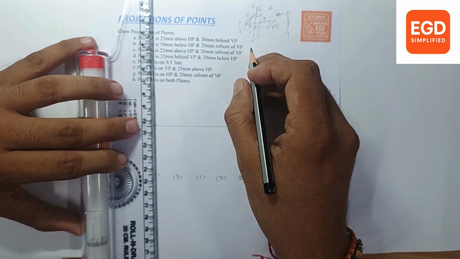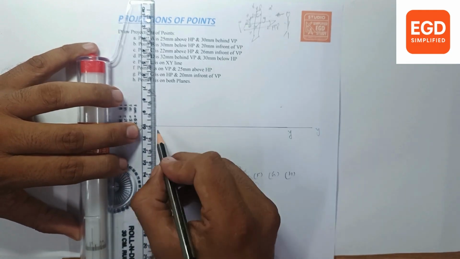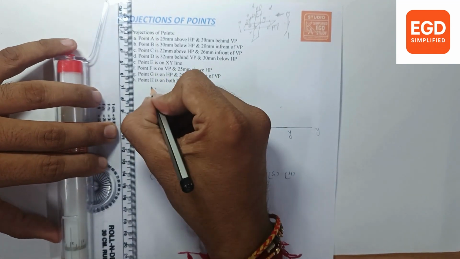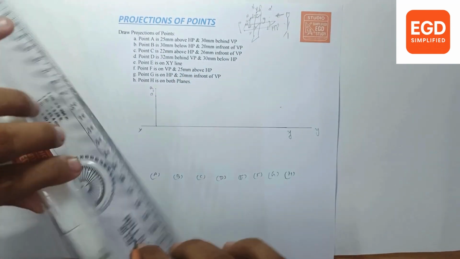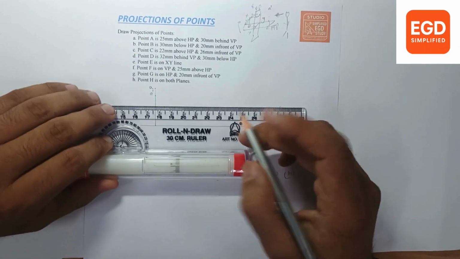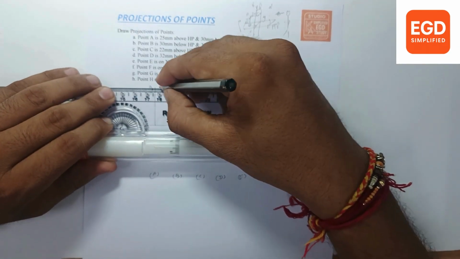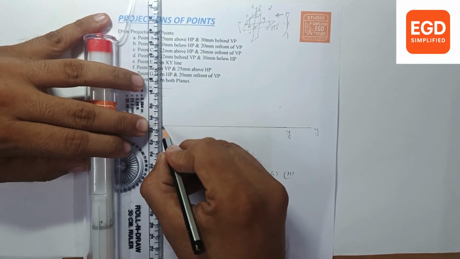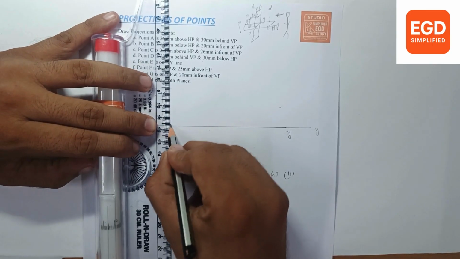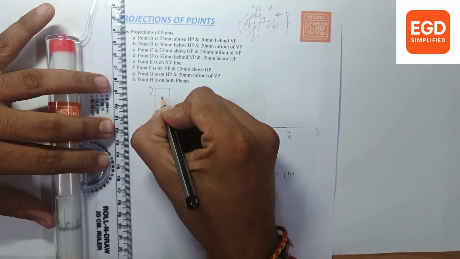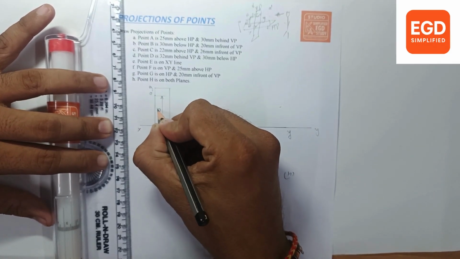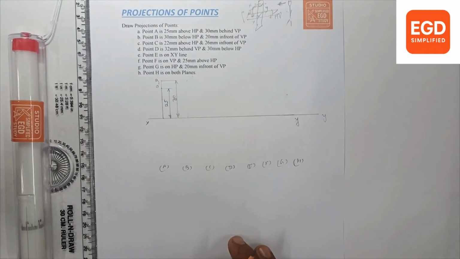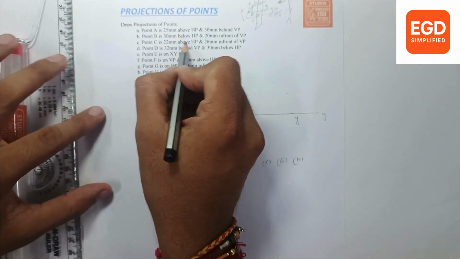So in the same line, at a 30 mm distance, this is 25 and this is 30. Let's give the numbering point A. You can give the measurements: 25 and 30.